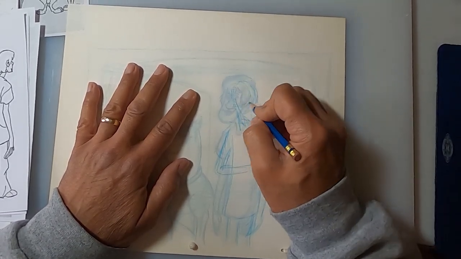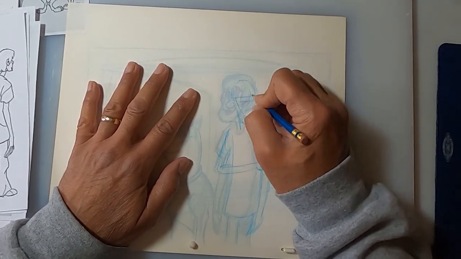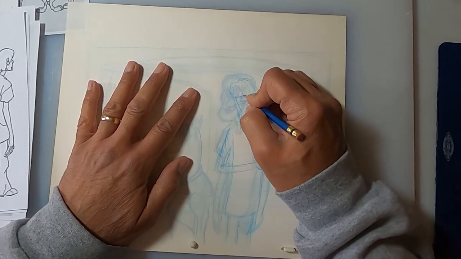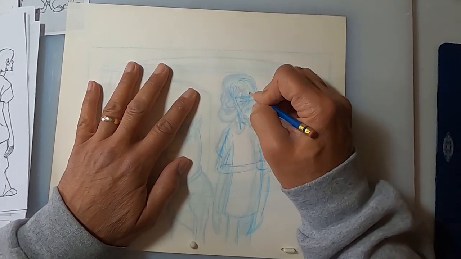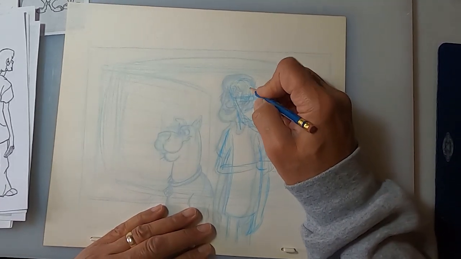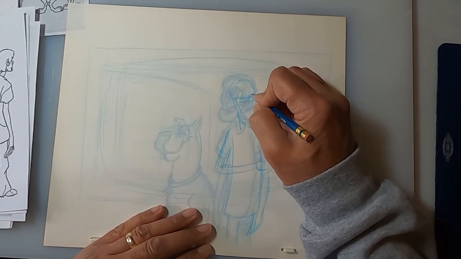And let's roughen his features here. Let's get the eye just right. His eyes are separated by his nose.